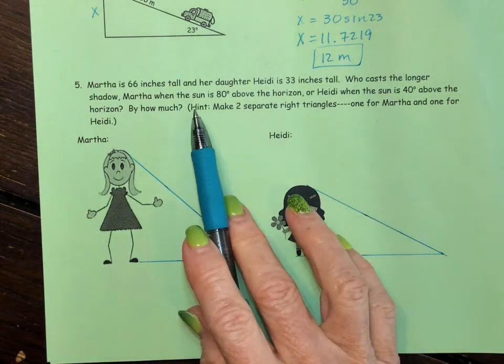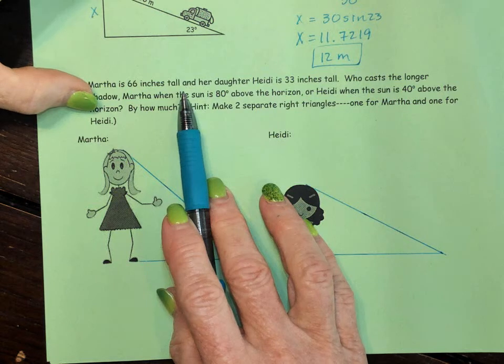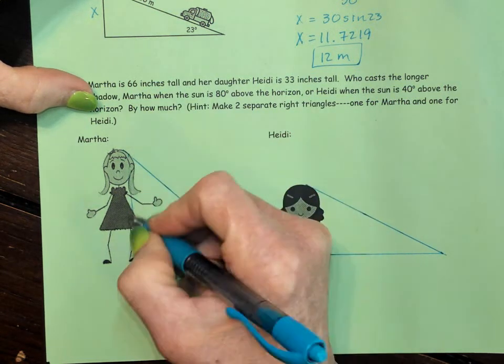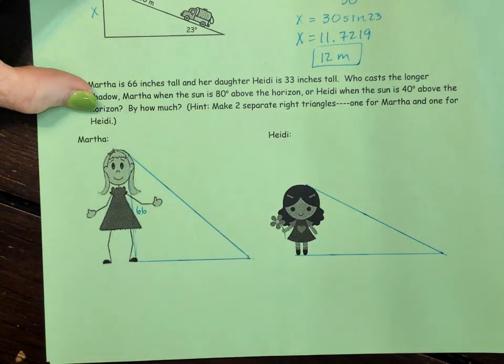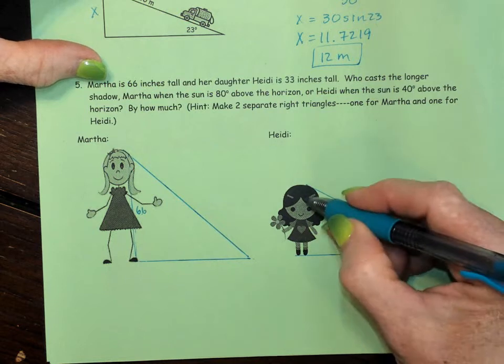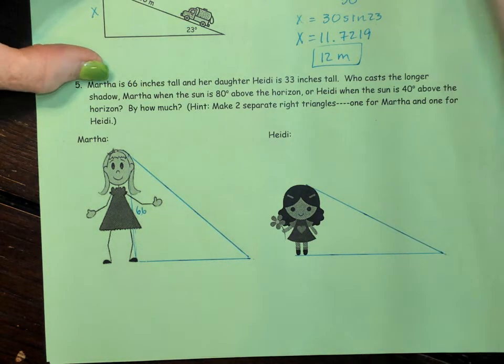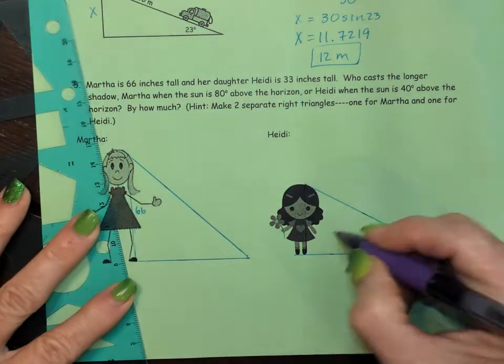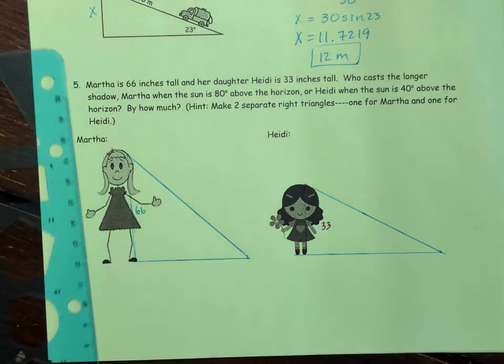Now, Martha is 66 inches tall. So this vertical distance right here, 66. And Heidi is 33 inches tall. Let me put her height in. Heidi's height, 33.